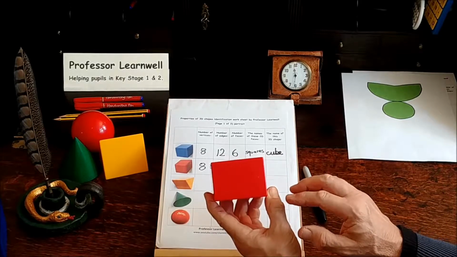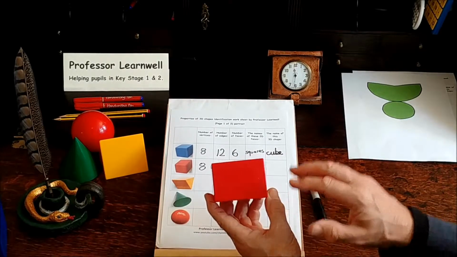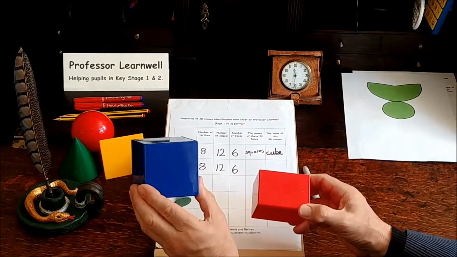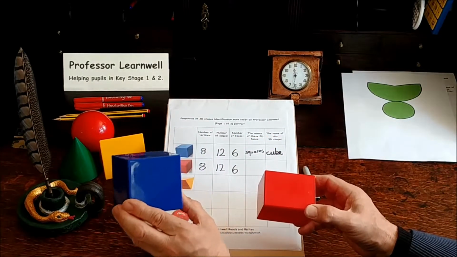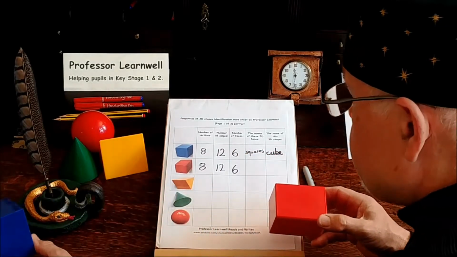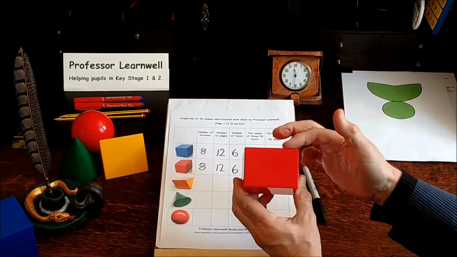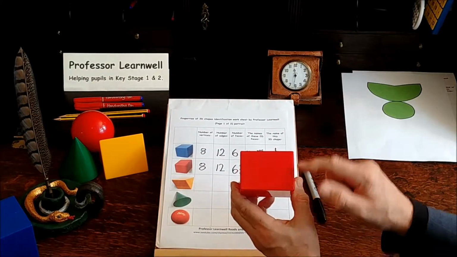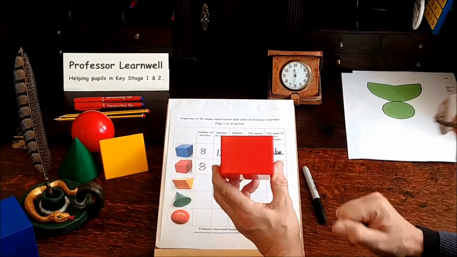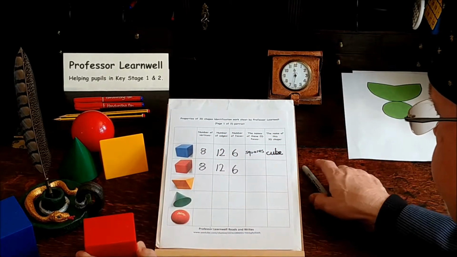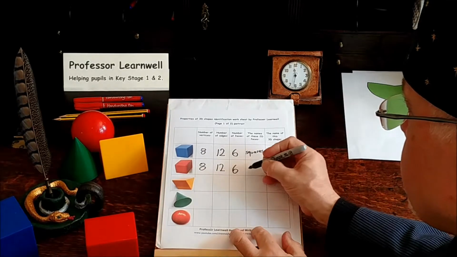Many people will call this an oblong rectangle because it's not a square rectangle. A square is a certain type of rectangle, a regular rectangle, because all the sides are the same distance. But when the longer opposite sides are a different length from the shorter ones, then it's an oblong. It's still a rectangle, but an oblong.